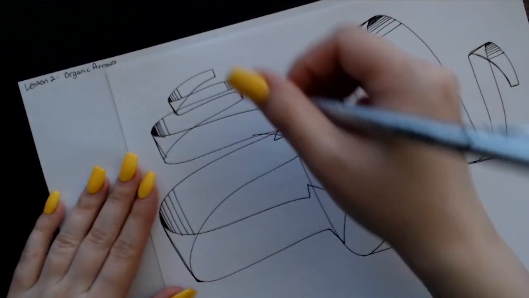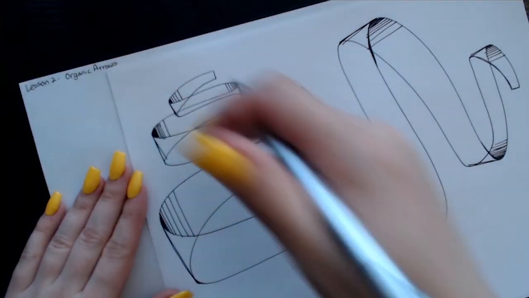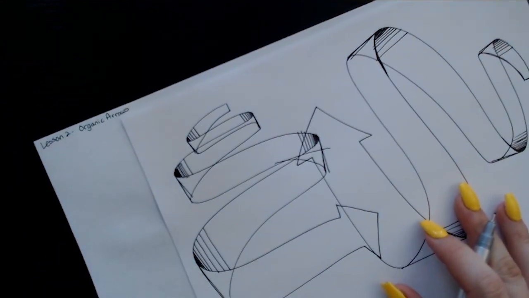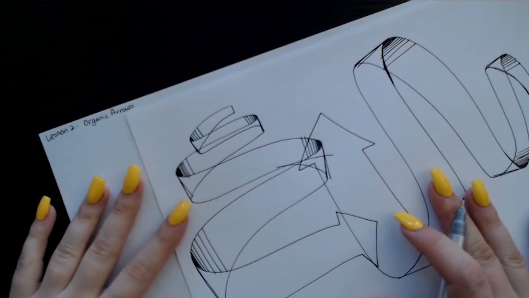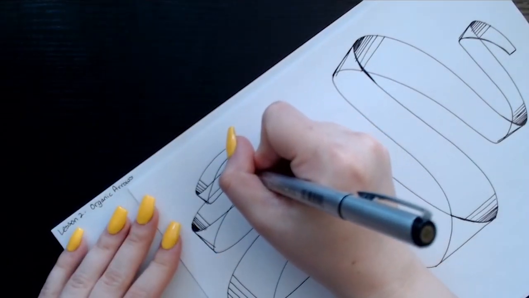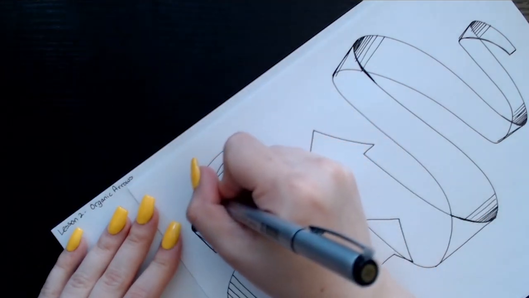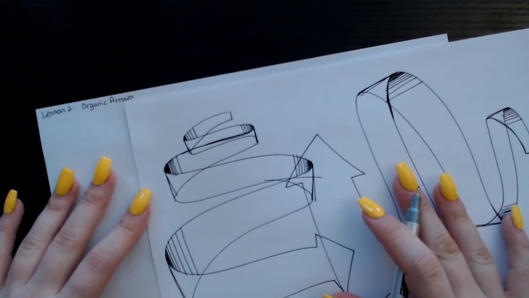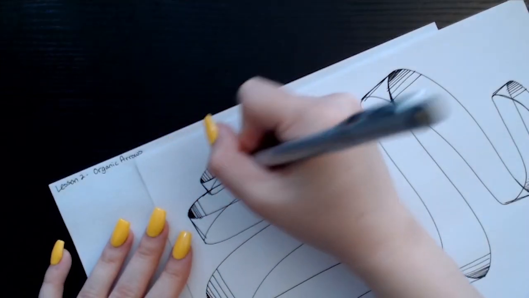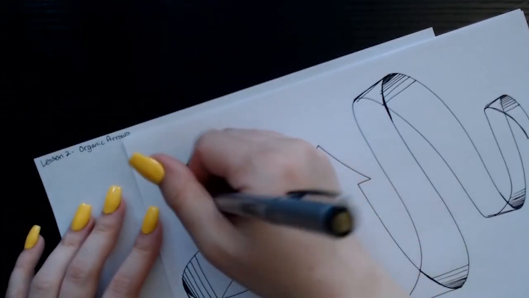Okay. And then in the areas where there's overlap, we're going to have to bring forth this. So right around here. Am I doing this right? Yes, I am. Okay, excellent. Just try and be subtle.